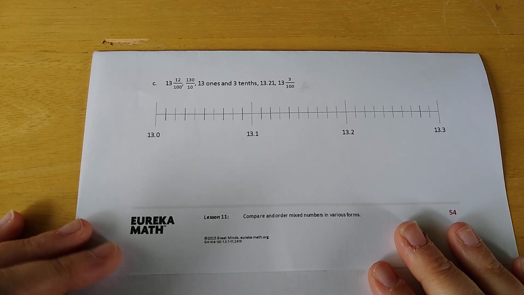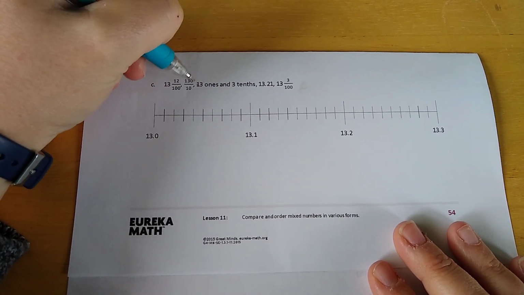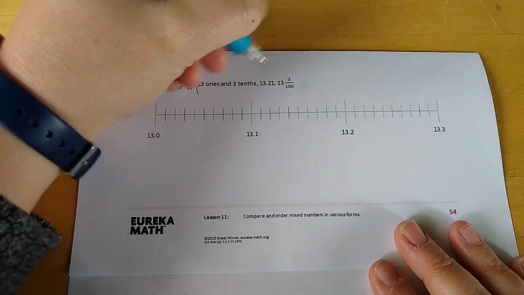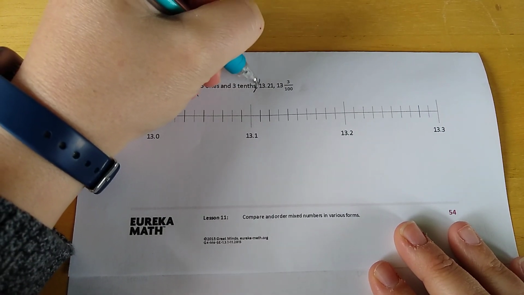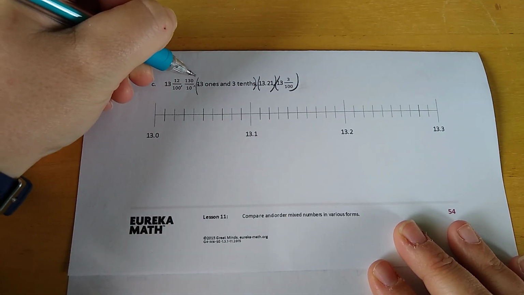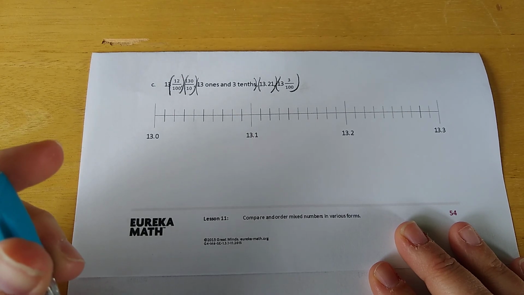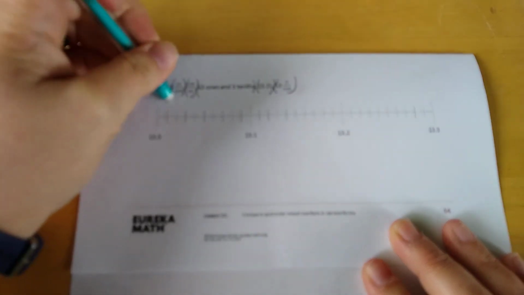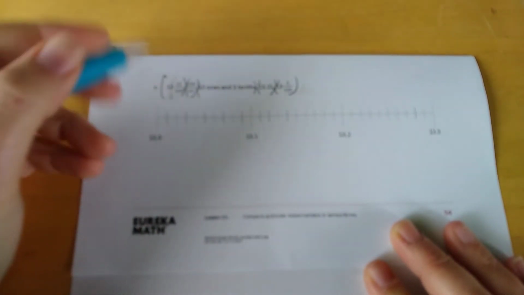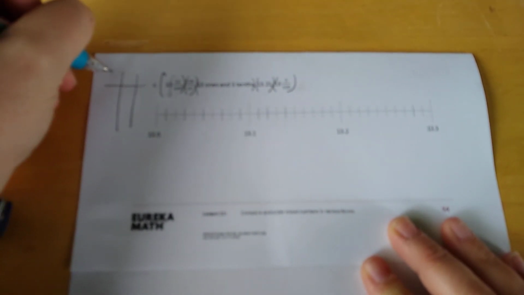Let's do it one more time together. So I'm looking for something that I have that's in common. So what I'm going to do is put these in brackets so I can see them a little bit better. Okay. So then I have, oops, I cut off my 13 there. So I have 13 and 12 hundredths. And I am just showing you how you can just do a little number.